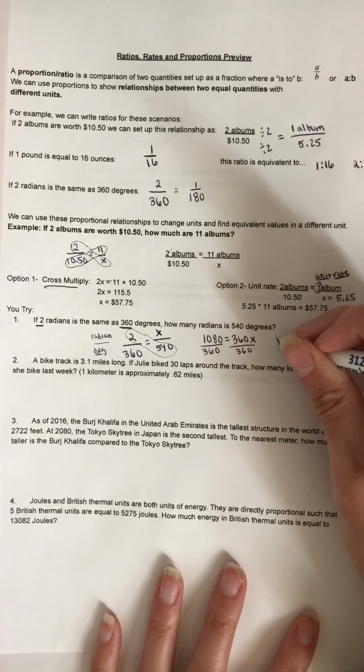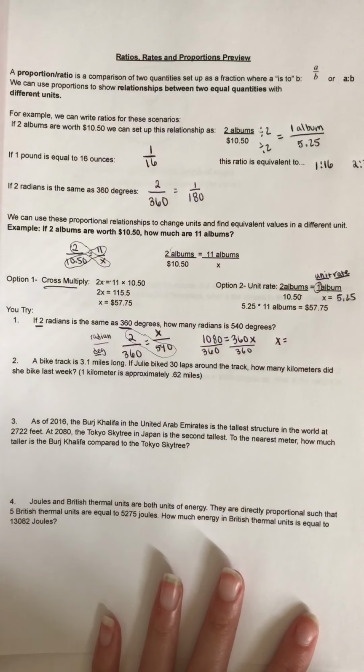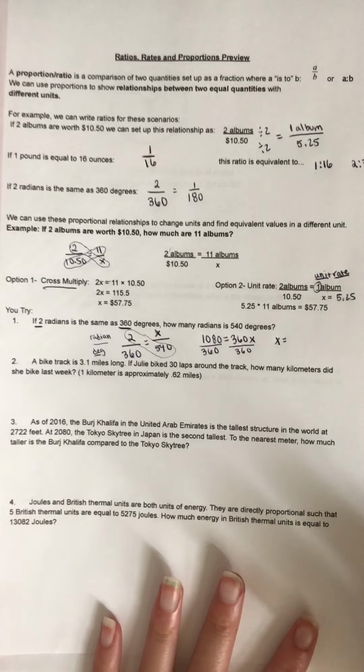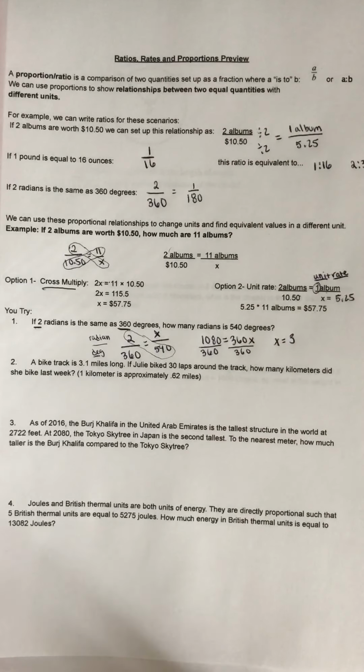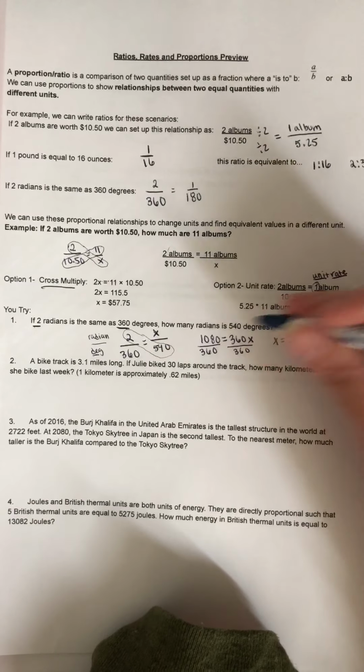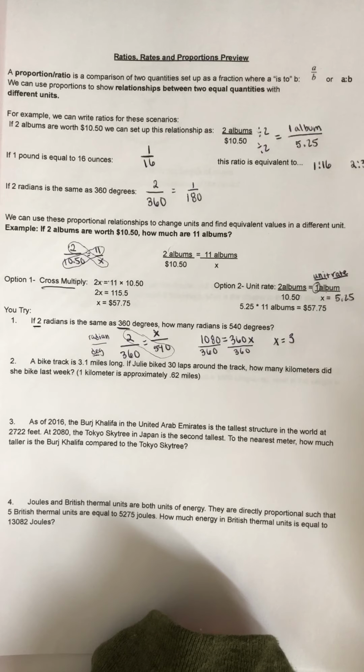So 1080 divided by 360, that I believe is 3. Yeah, 3. So the answer is 3. 3 radians is 540 degrees.